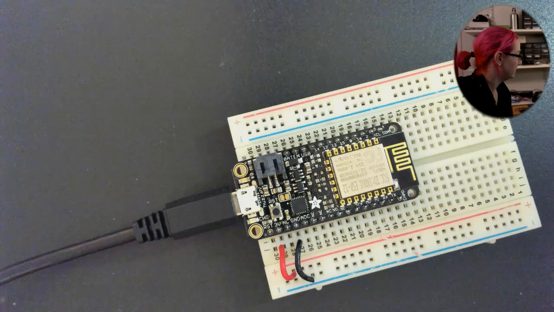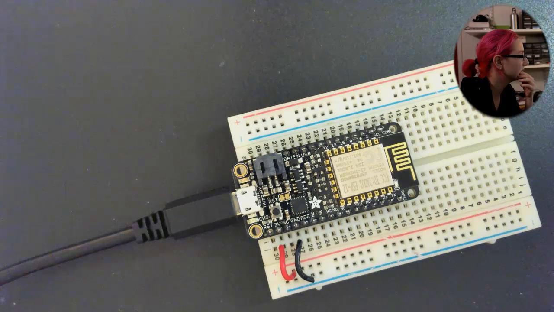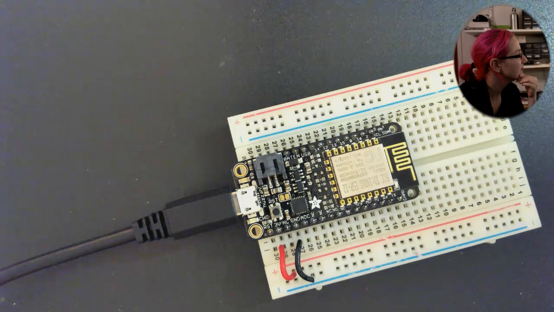Yeah, there's an MQTT util. Let me try that. Ugh, it doesn't work. Nope, he says it's up. I wonder if there's something in our network.